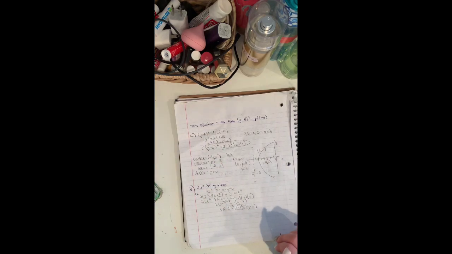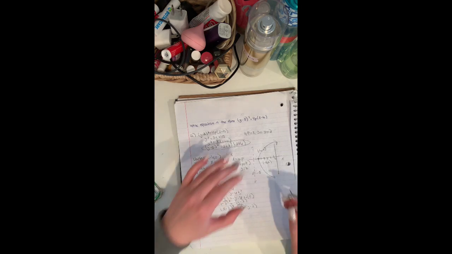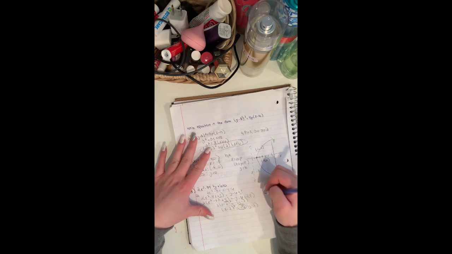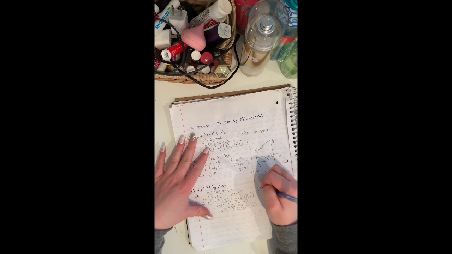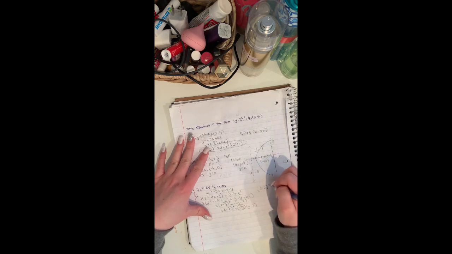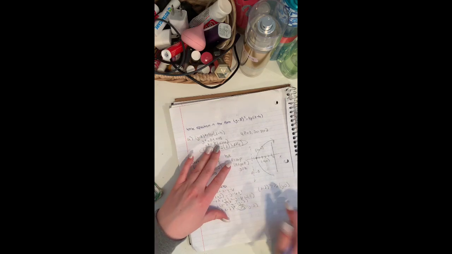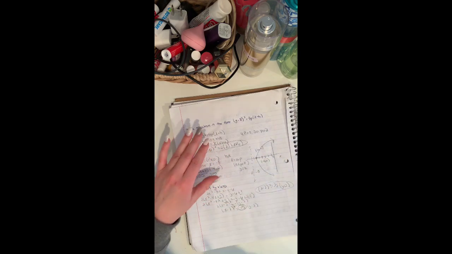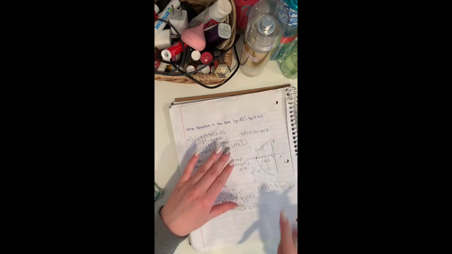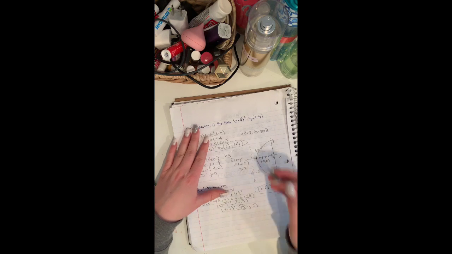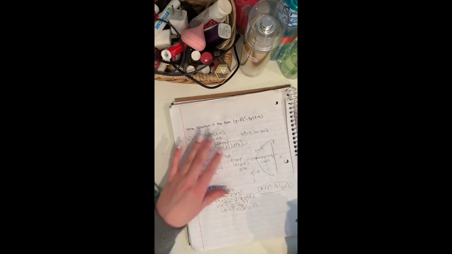It says write the equation in standard form, so the standard form is (x minus 2) squared equals negative 1/2 times (y minus 2). Dividing each side, we get this, and this is our answer.